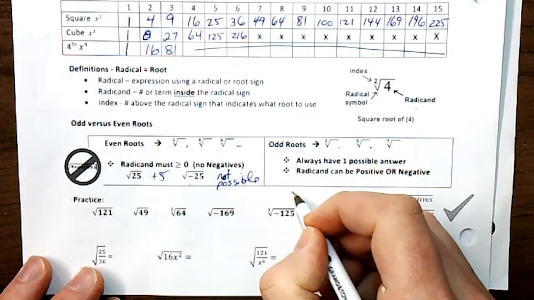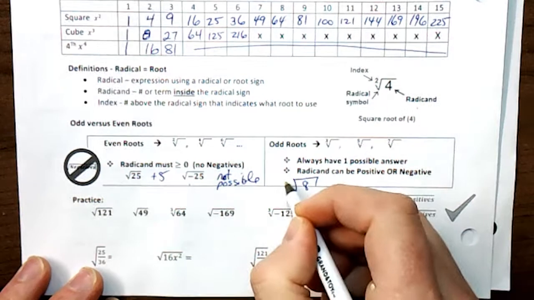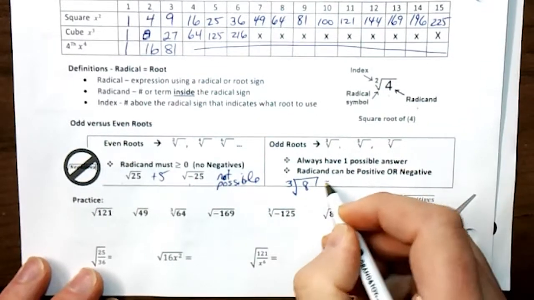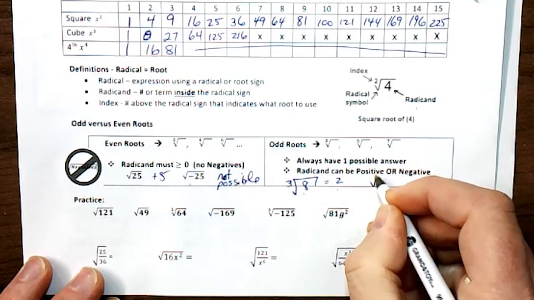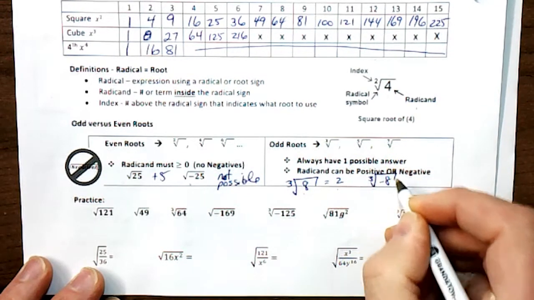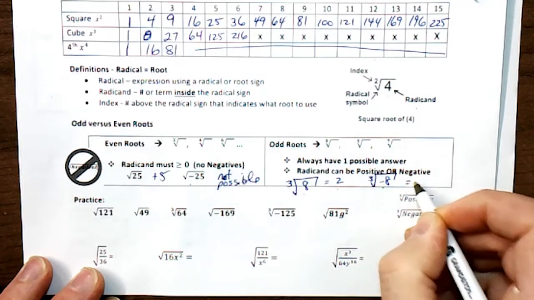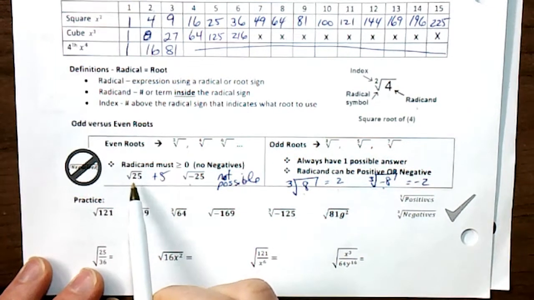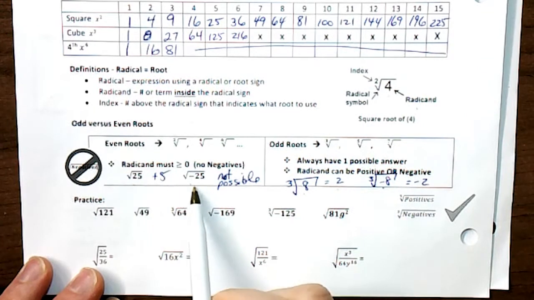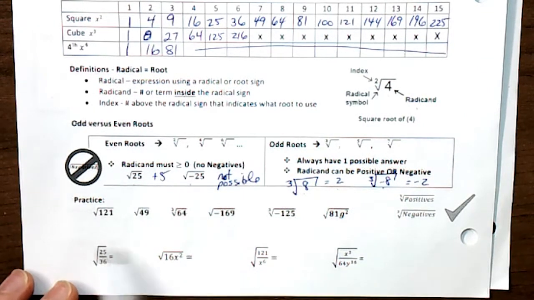Odd roots always have an answer. Now, if it's positive inside, the answer is positive. If it's negative inside, the answer is negative. So, odd roots always have an answer. Positive, negative, doesn't matter. Even roots, the answer is always positive, but we're not allowed to have a negative inside. So try these out, see which ones you can get, pause the video, and then check back for the answers.